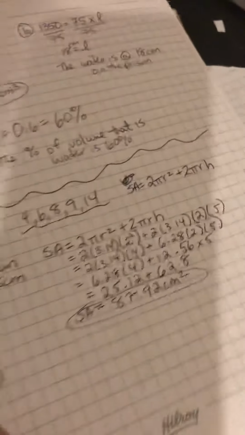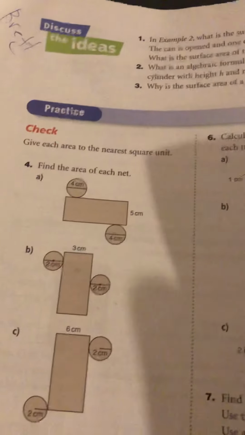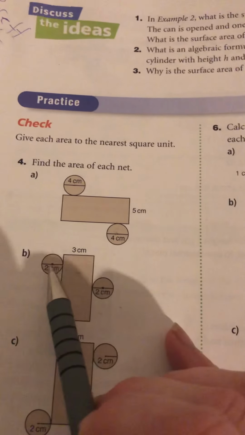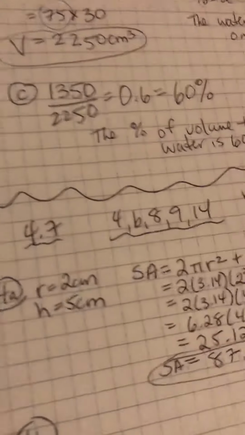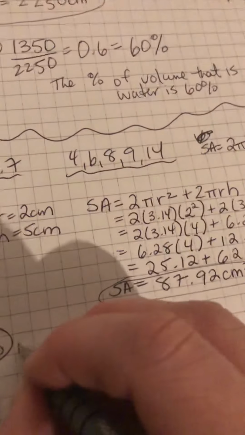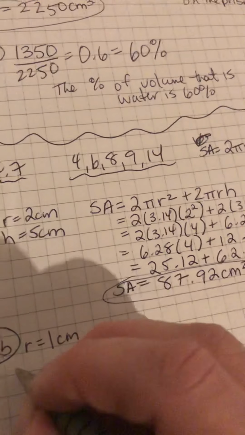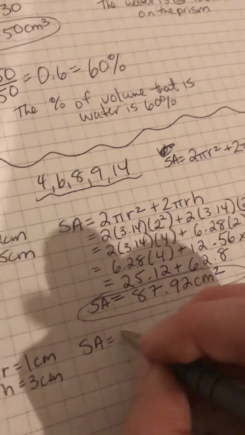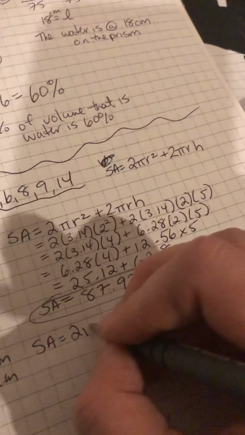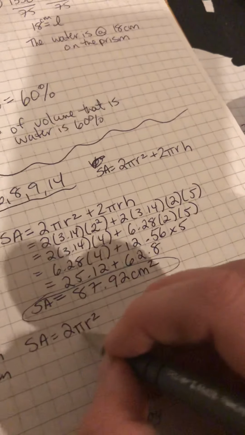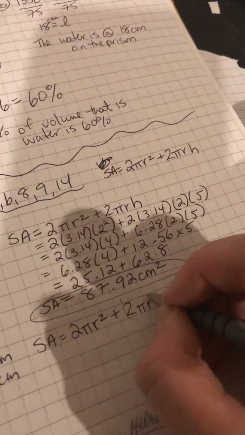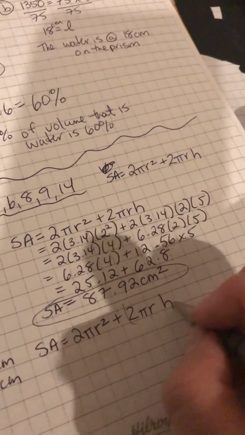For B, if we take a look at 4B, we've got 2 centimeter diameter, so that means it's 1 centimeter radius and a 3 centimeter height. So the radius for 4B is 1 centimeter and the height is 3 centimeters. So the surface area, again the same formula, 2 pi r squared, which represents the area of the two circles, plus 2 pi r, which is the circumference, multiplied by h. This is a rectangle.